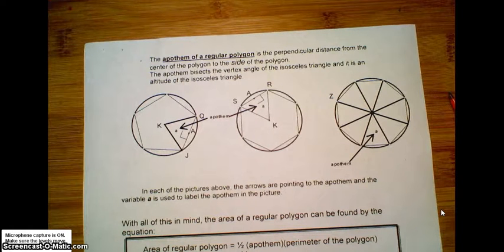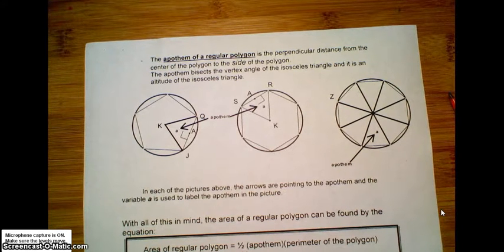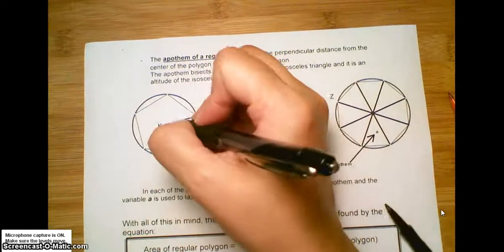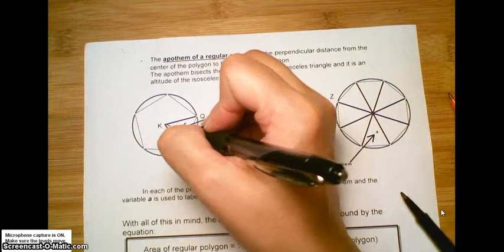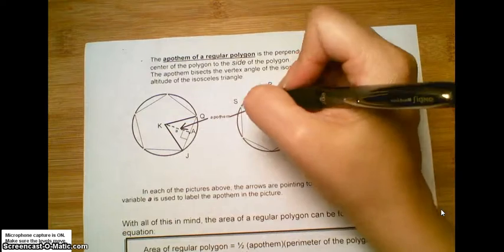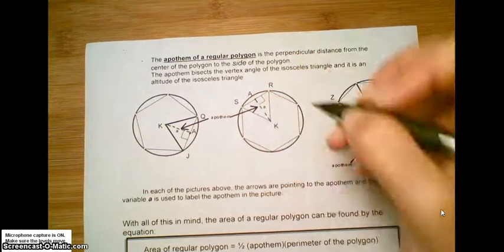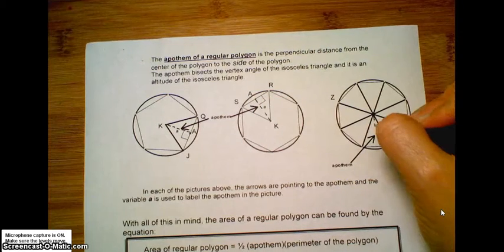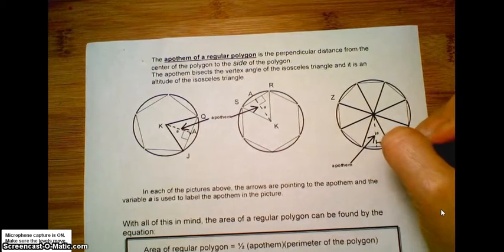Apothem, depends on what pronunciation you use. The apothem is going to be a perpendicular distance from the center of the polygon to the side of the polygon, and the apothem bisects the vertex angle of the isosceles triangle, and it's also an altitude for the isosceles triangle. They seem to have been printed very light, so go ahead and put in those dotted lines so that you can see them and see that lovely apothem drawn in.